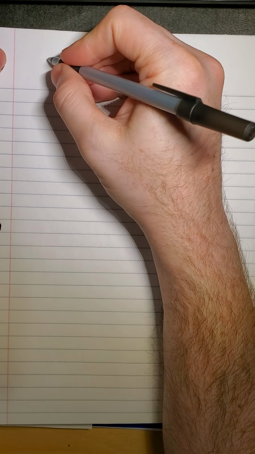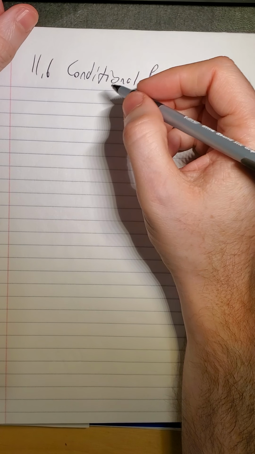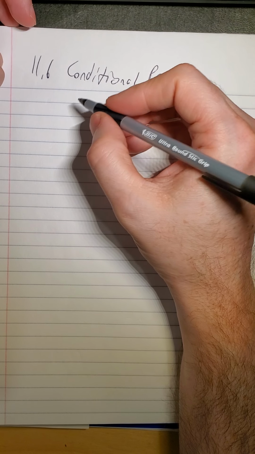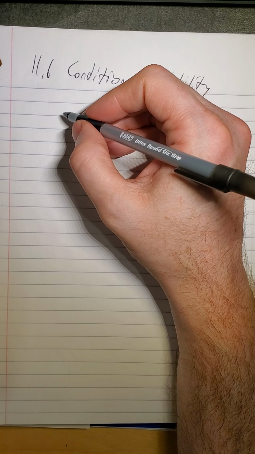Hello and welcome back. In 11.6, we work on conditional probability. So the idea of conditional probability is we're sort of restricting our search area.